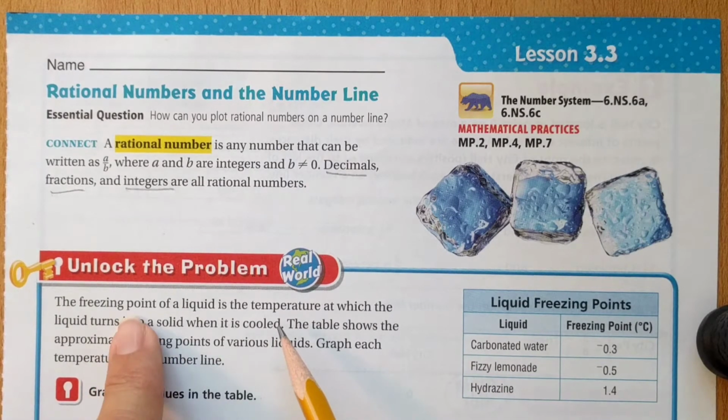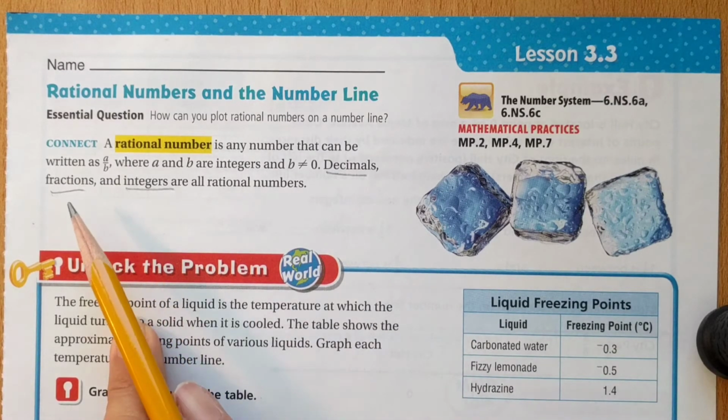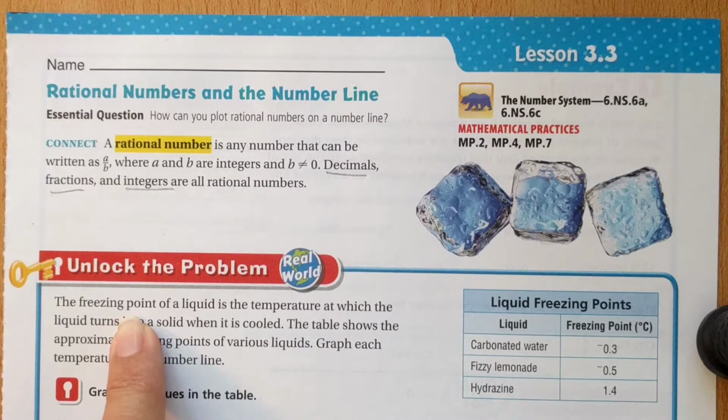Okay, here we go. Basically today's lesson is the same as yesterday. We're just including fractions and decimals also. That's it. That's the only thing that we're learning today, is how to put fractions and decimals on the number line also. Okay, here we go again.